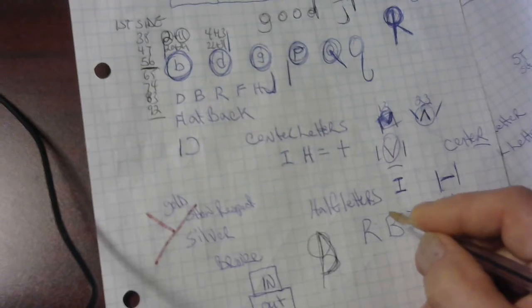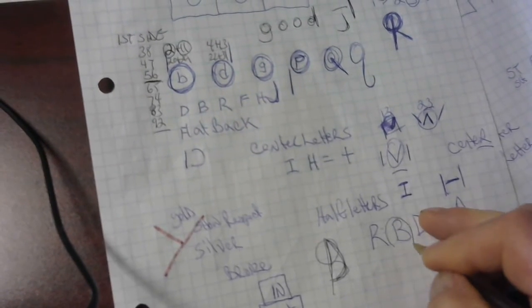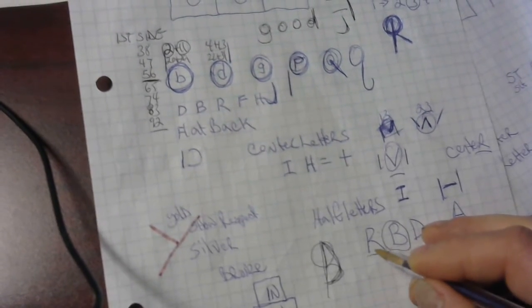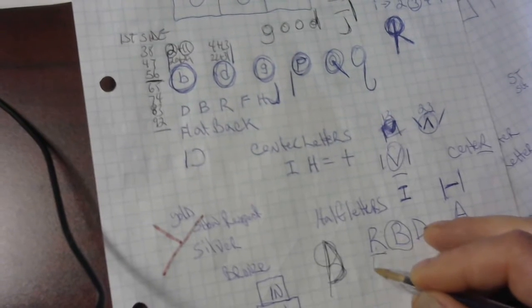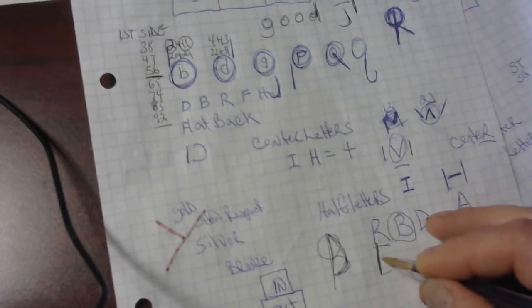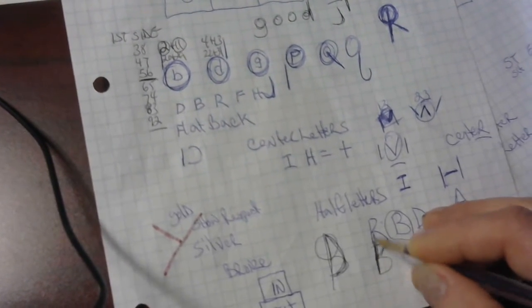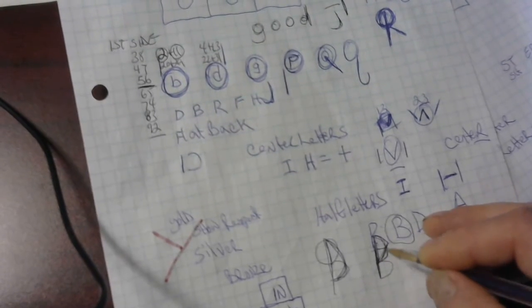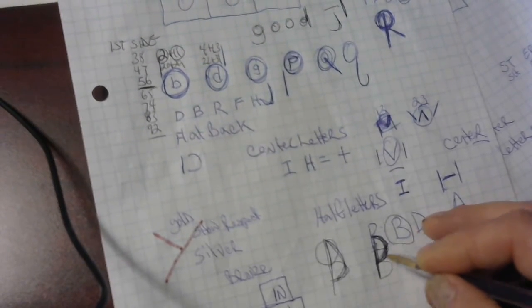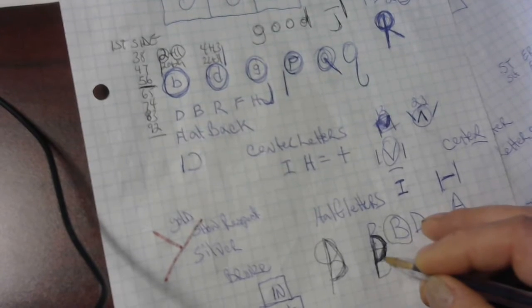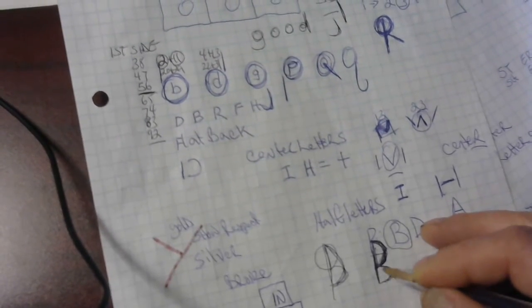B cuts things in half. R opens up life in this area of space, because when you put two R's together, you end up with basically this marking in the center, a larger D. When you connect this larger D, you end up with your B.